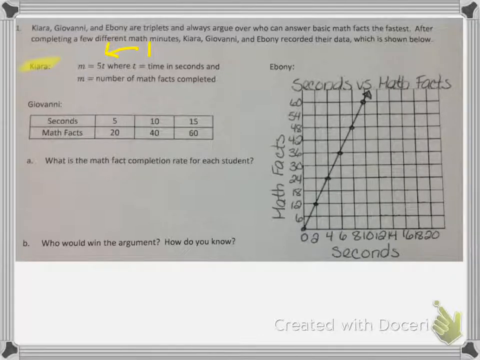We could use the table to help us find his rate. And then Ebony gives us a coordinate graph, and we could use it to tell us how fast Ebony works on math facts.